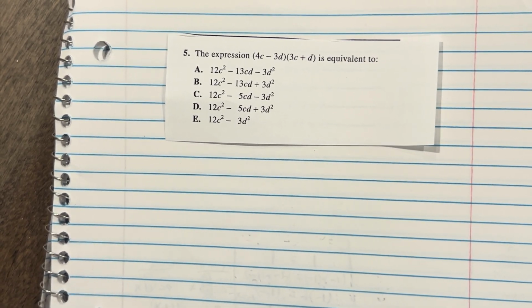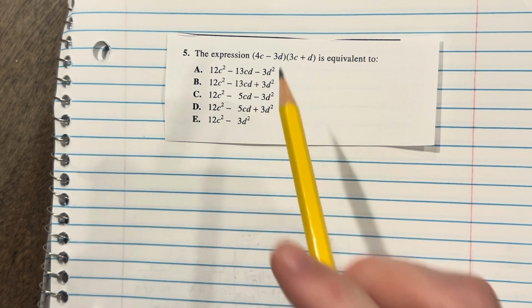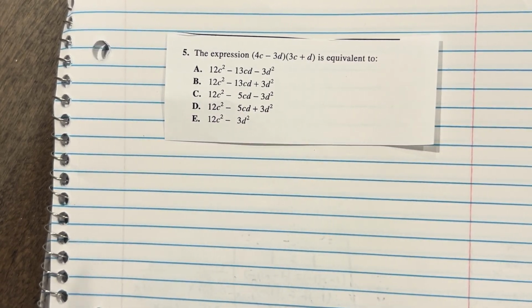All right, we have ACT prep. This is problem number 5. This expression, 4c minus 3d times 3c plus 4d, is equivalent to what?